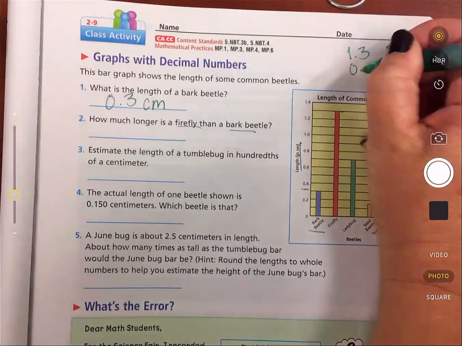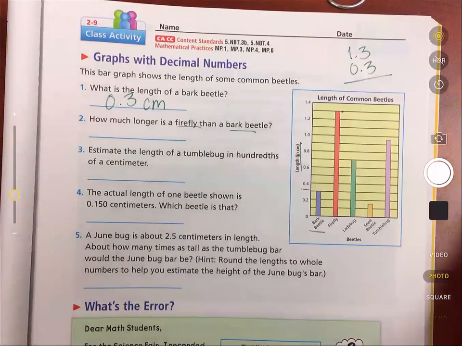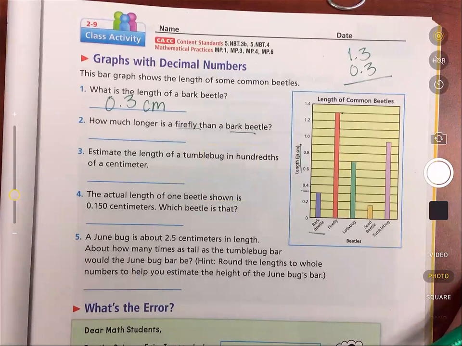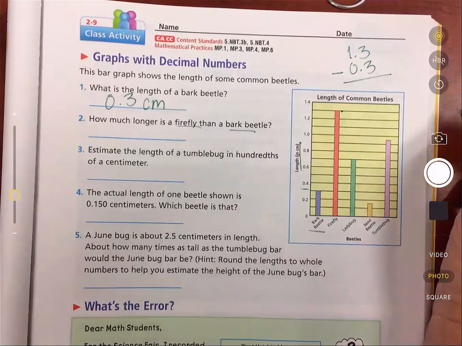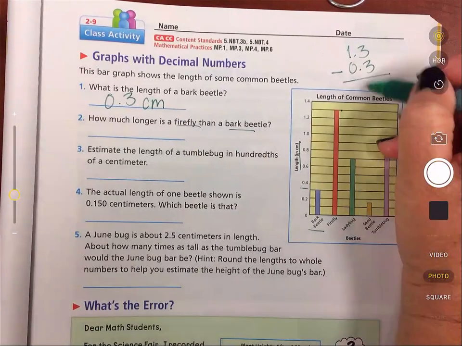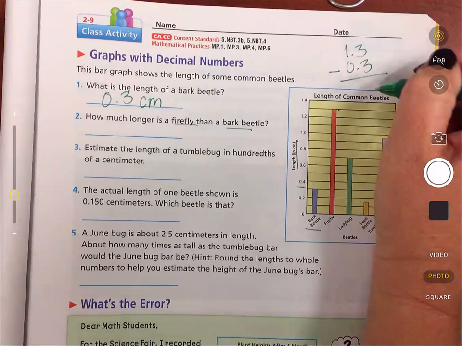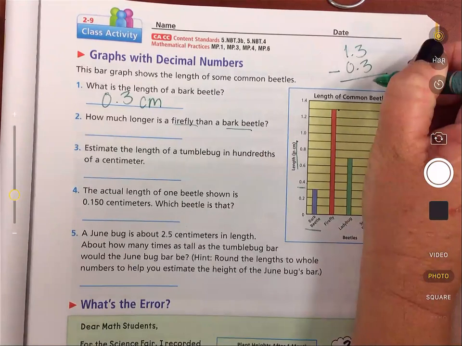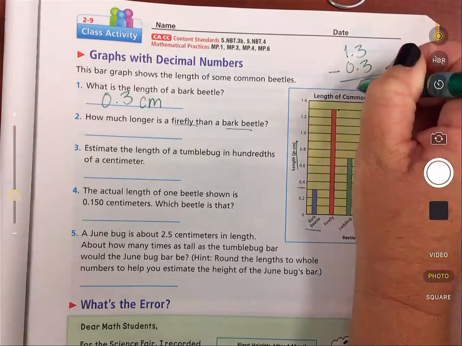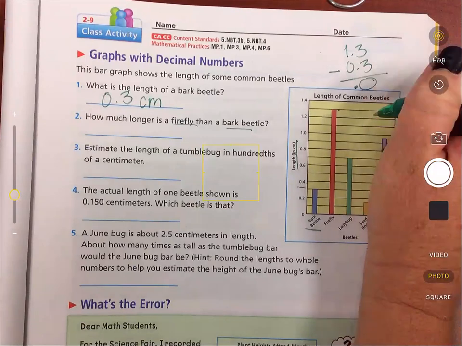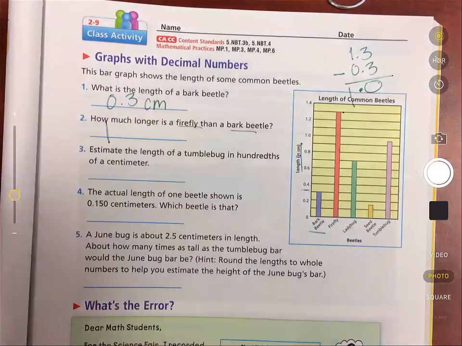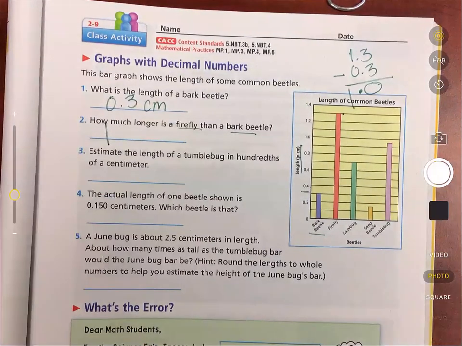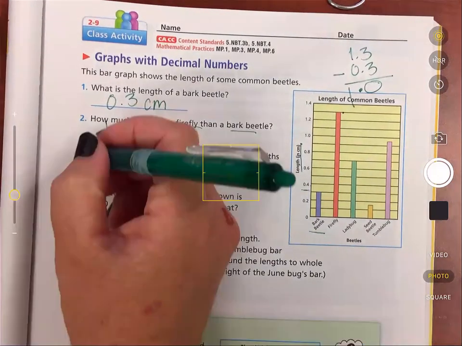It's 3/10. 4/10. Am I going to add or subtract? It's 4/10. I'm going to subtract. Yes. 1 and 3/10 minus 3/10. Notice I lined up those decimals. 3 minus 3 is 0. Put in my decimal. 1 minus 0 is 1. What's my answer? 1. 1 what? 1 centimeter. Yes.